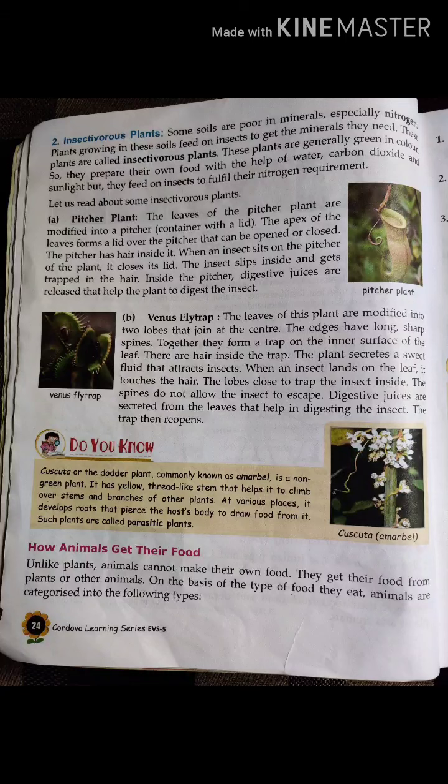Okay, next is Venus flytrap. The leaves of this plant are modified into two lobes that join at the center. You can see the picture. The edges have long, sharp spines. Together they form a trap on the inner surface of the leaf. There are hair inside the trap.